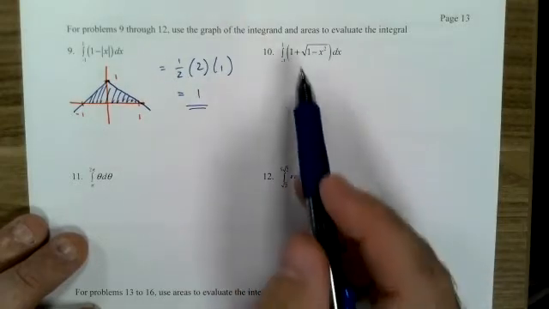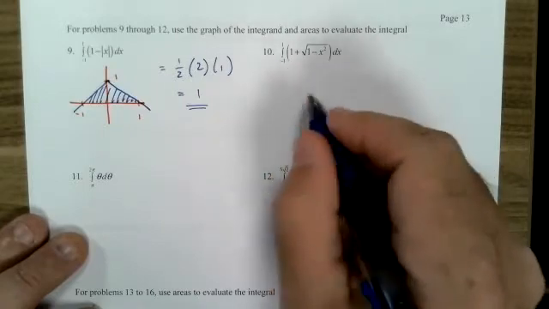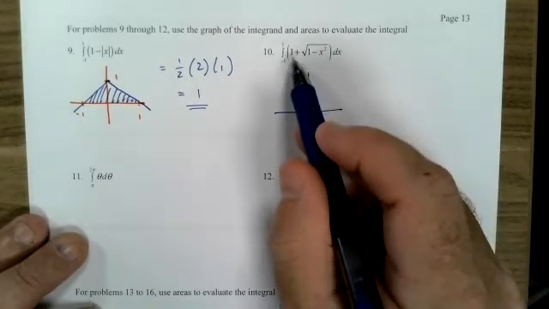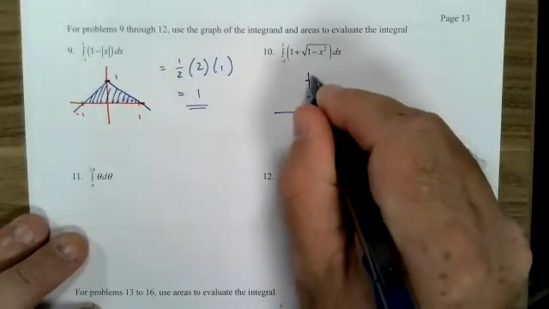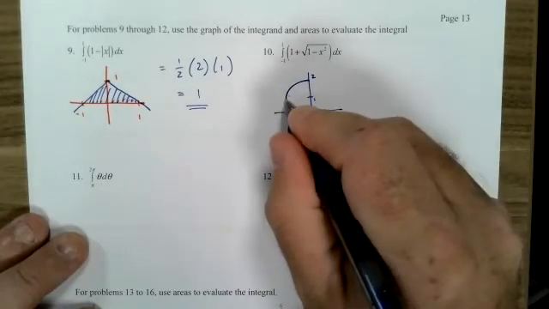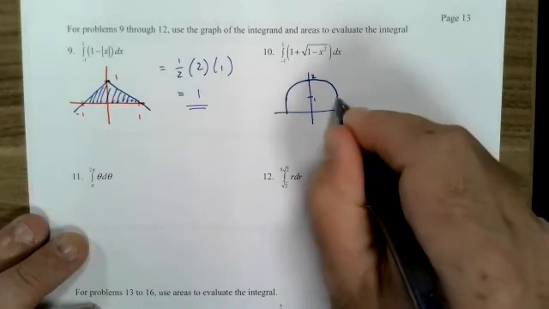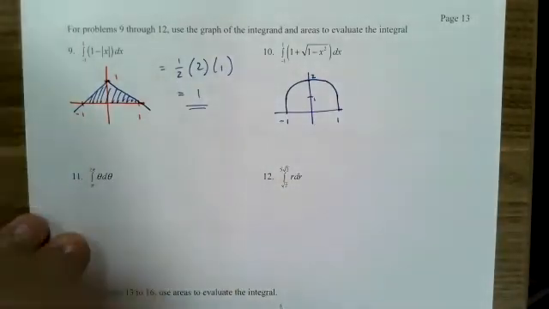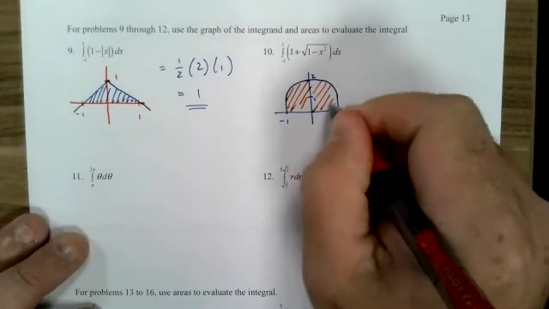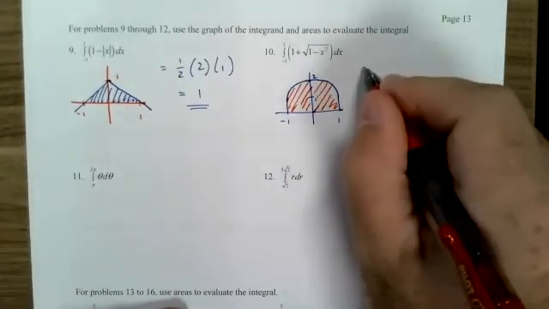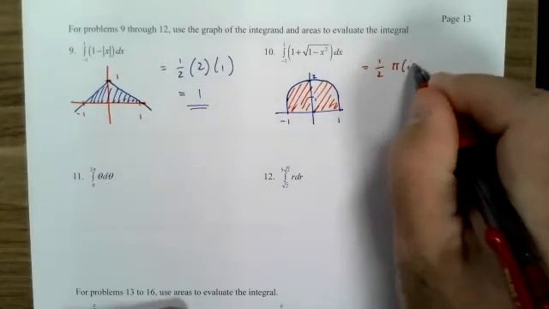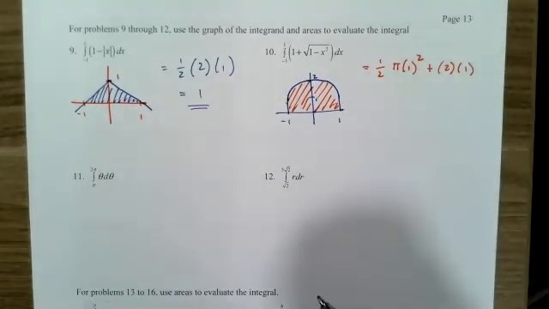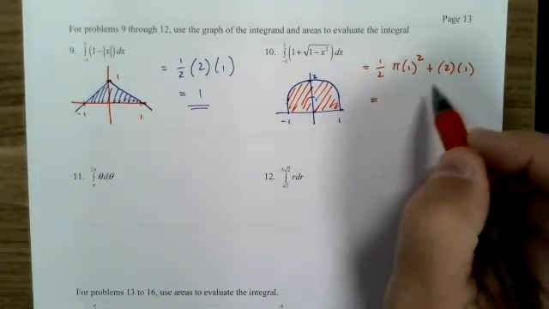Now, this is a circle, but the 1 pops the circle up a bit. So when we plug in 0, we get 2. Plug in 1, we get 1. So it does this and then comes straight down. Does this and then comes straight down. And this is 1 and -1. So the area, 1/2 pi r squared, radius of 1. That's the top half, plus the rectangle, 2 times 1 high. Pi over 2 plus 2.